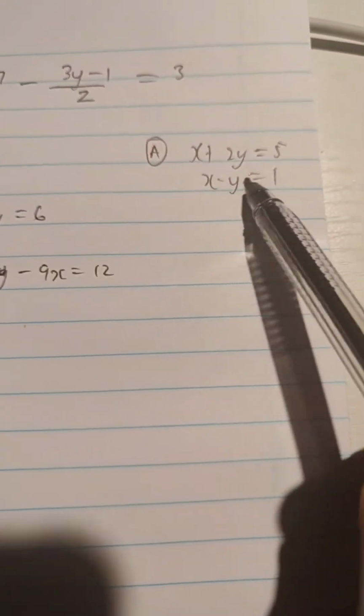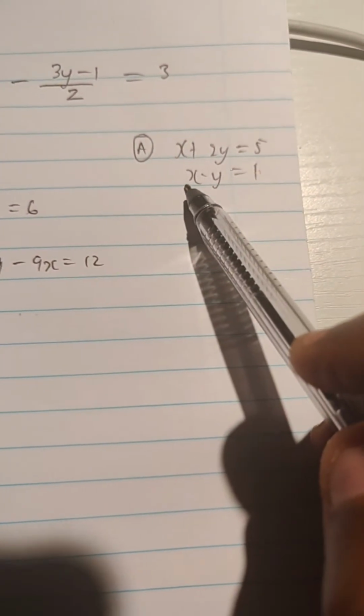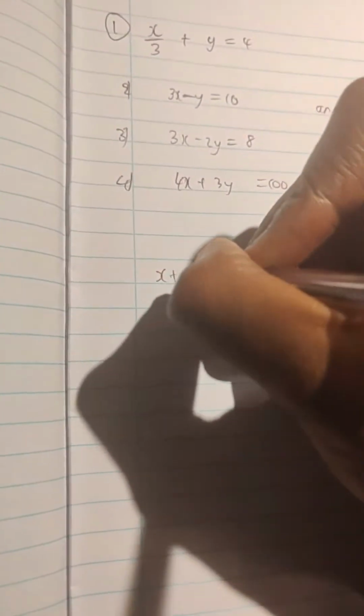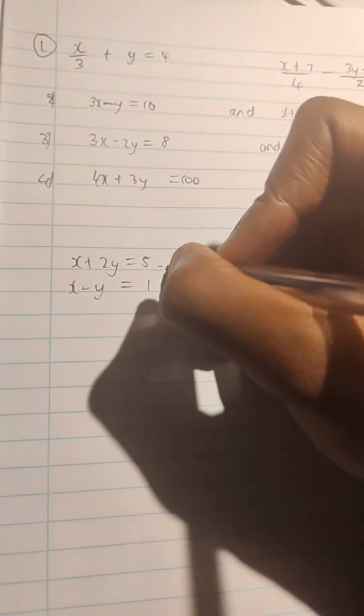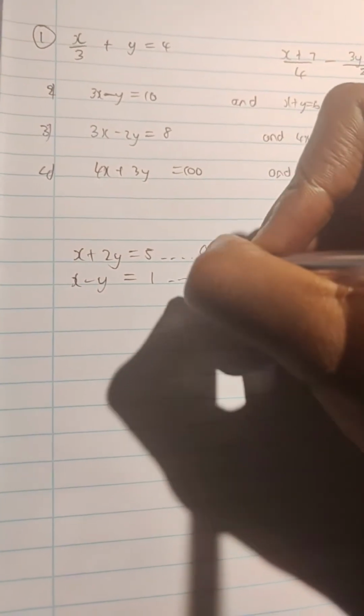First problem is x plus 2y is equal to 5 and x minus y is equal to 1. We are supposed to solve for x and y simultaneously. So what we do first and foremost is we label each equation.